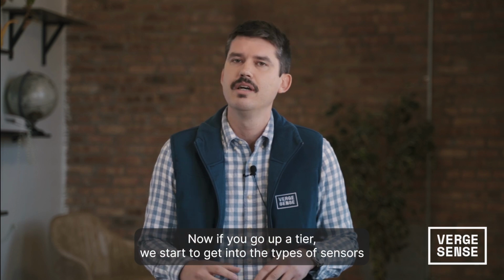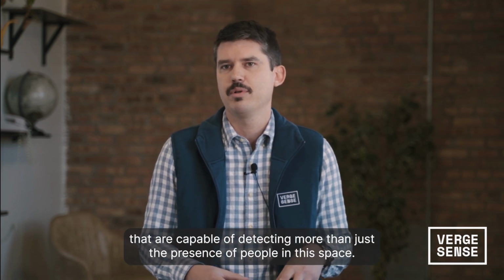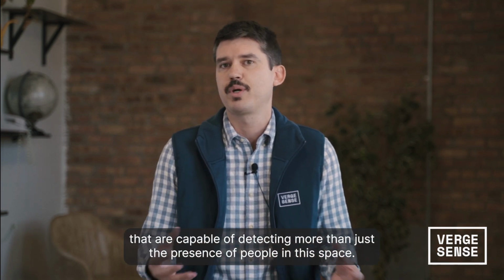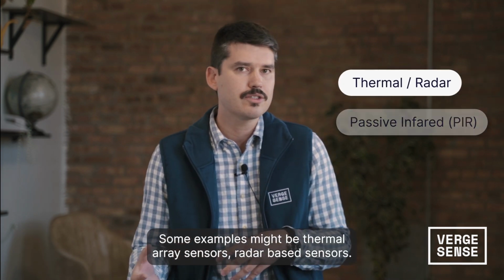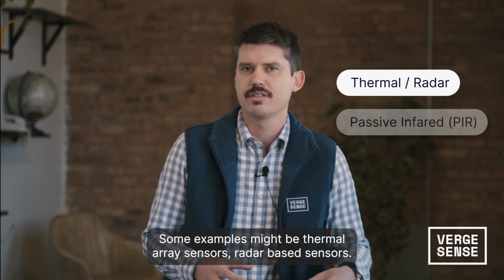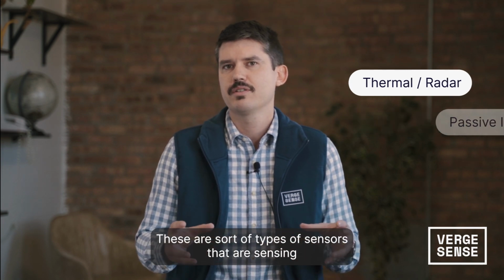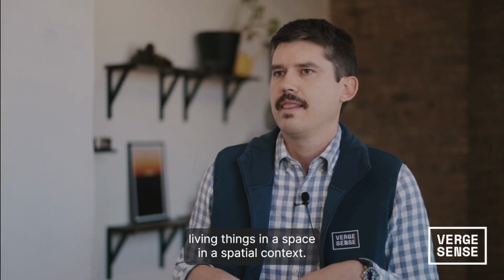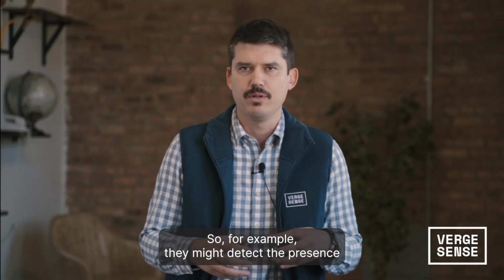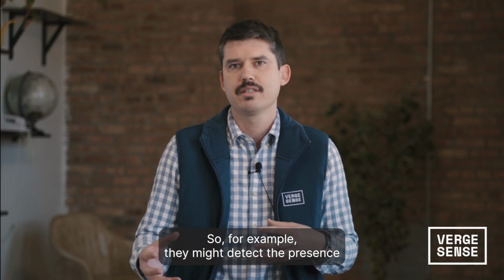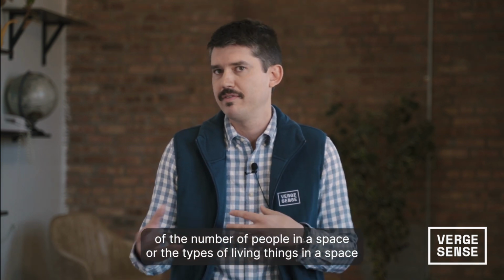Now, if we go up a tier, we start to get into the types of sensors that are capable of detecting more than just the presence of people in the space. Some examples might be thermal array sensors, radar-based sensors. These are types of sensors that are sensing living things in a space in a spatial context. So, for example, they might detect the number of people in a space or the types of living things in a space.